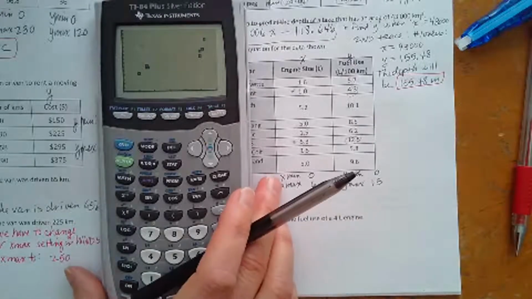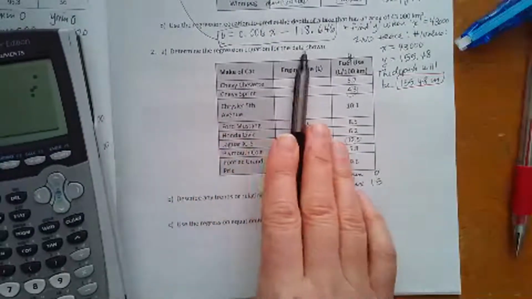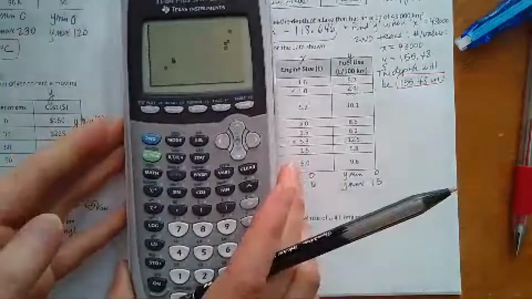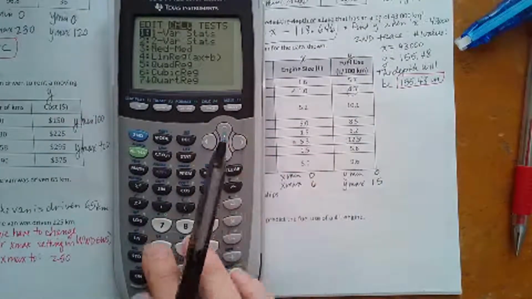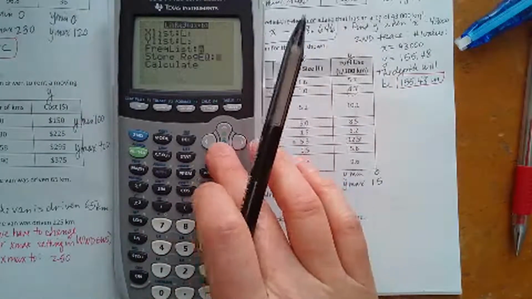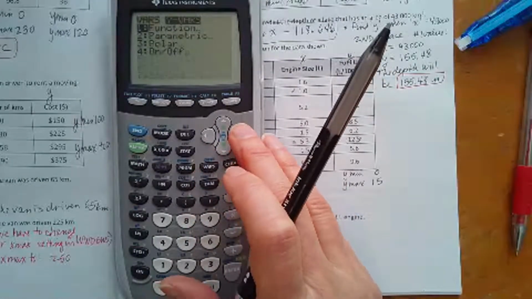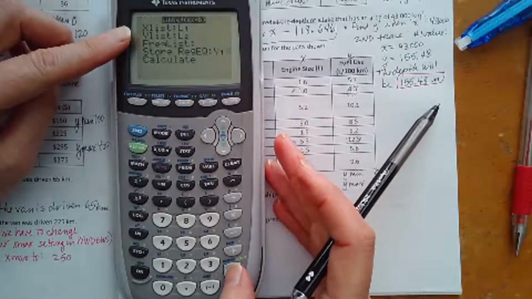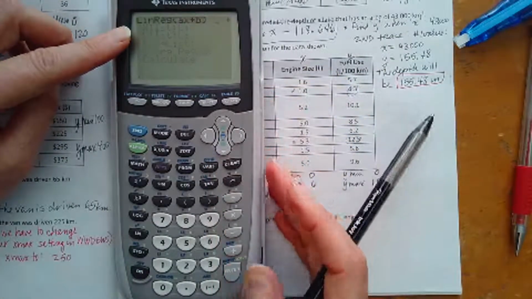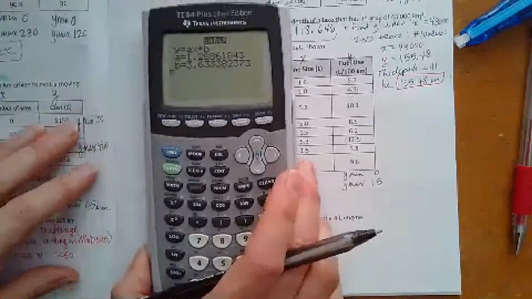I have to get the regression equation, right? That's what it's asking me here. Determine the regression equation. Okay. So stat calc number 4, move down, and this is where I press my vars, Y vars, yes, yes, yes. So here's my regression equation.